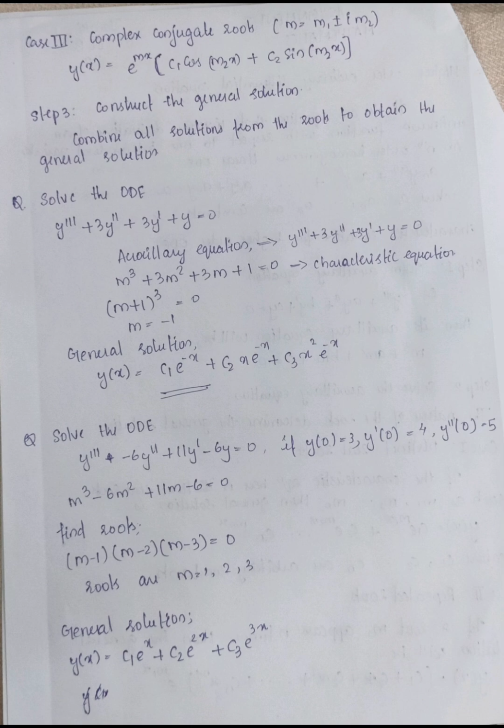The first question is y''' + 3y'' + 3y' + y = 0. First, form the basic equation, that is y''' + 3y'' + 3y' + y = 0. The characteristic equation will be m^3 + 3m^2 + 3m + 1 = 0. Now we can find the roots: (m + 1)^3 = 0, therefore m = -1. So the general solution of the ODE is y(x) = c1 e^(-x) + c2 x e^(-x) + c3 x^2 e^(-x).